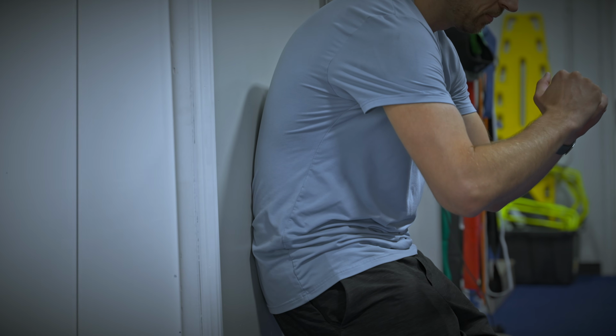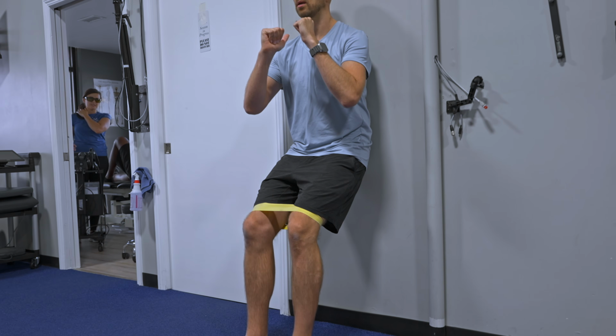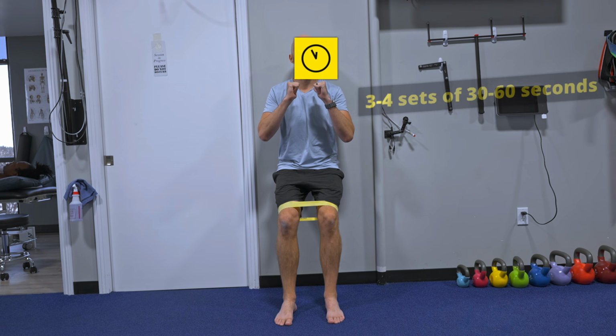You do not want to crunch. This is going to shift your weight backwards, which will help improve external rotation. You want to do this at about a 3 to 4 out of 10 effort at the most and maintain it. Hold this position, doing those same slow breaths for 3 to 4 sets of 30 to 60 seconds.